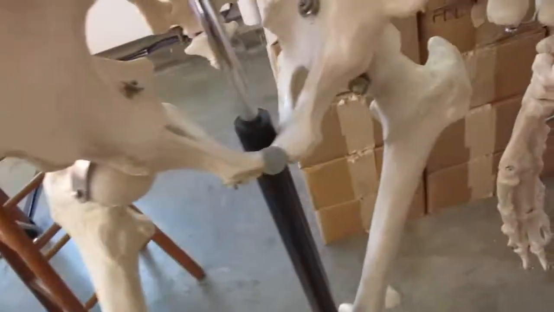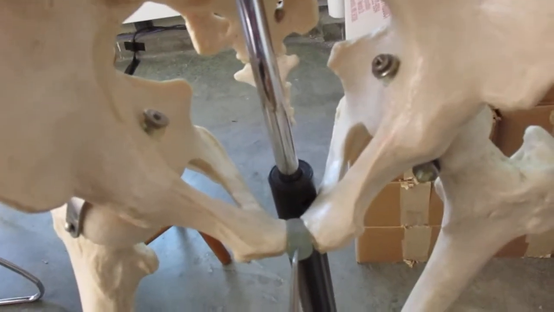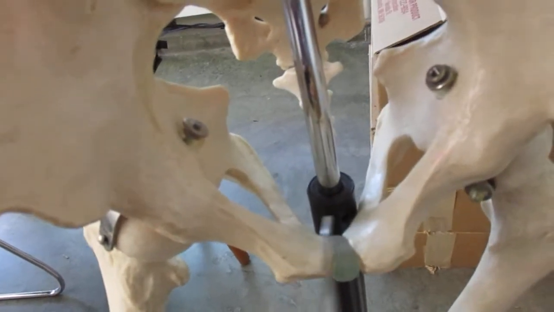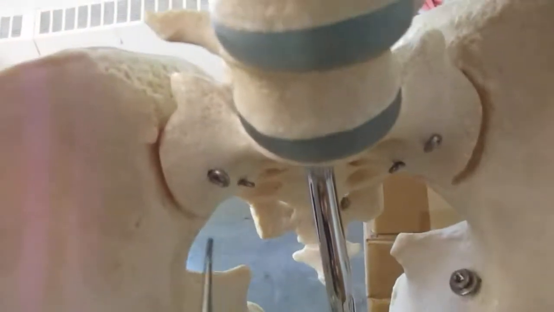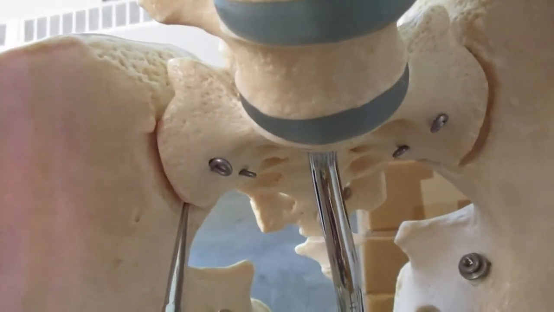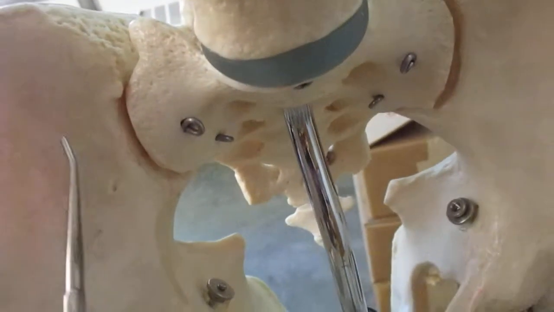And I forgot to show you something real quick with the pelvis. This structure right here in between the two pubic bones of your hips, that's the pubic symphysis. And remember, sacroiliac joint right here and right here. This is the sacrum, this is the hip.